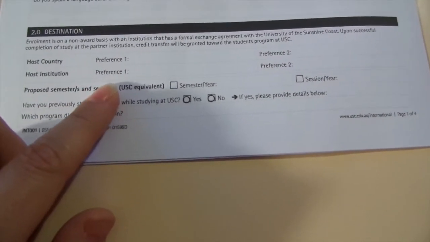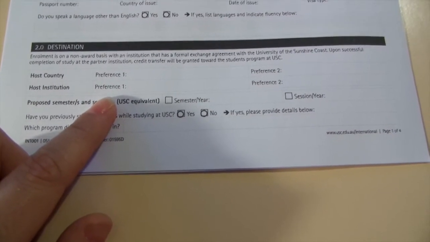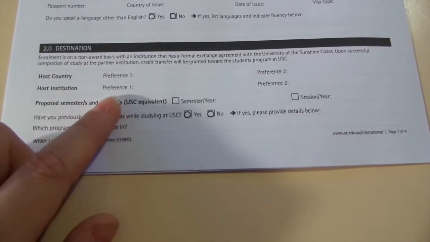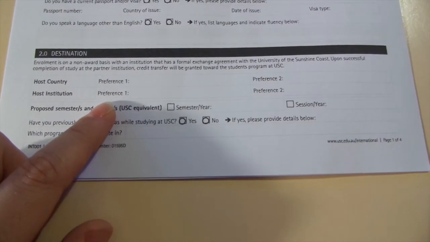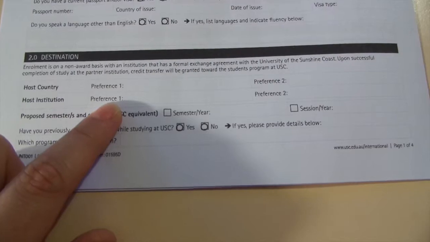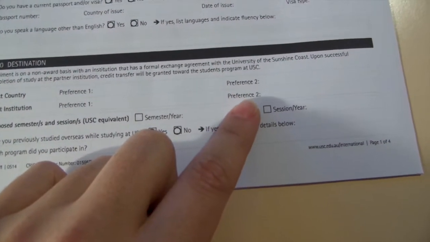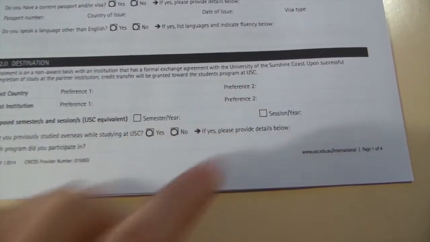And at USC, I'm pretty certain it's on their website as well. I will look into that and leave a link if it is, but they have all the institution names so you can look up depending where you want to go. So you put preference 1. My preference 1 was Ritsumeikan, and my preference 2 was Kansai Gaidai, which is in Kansai, so Osaka.